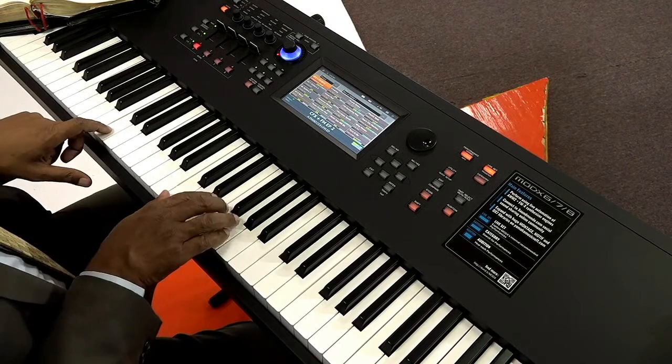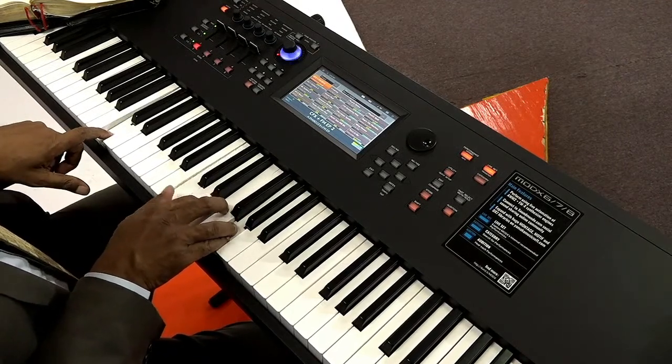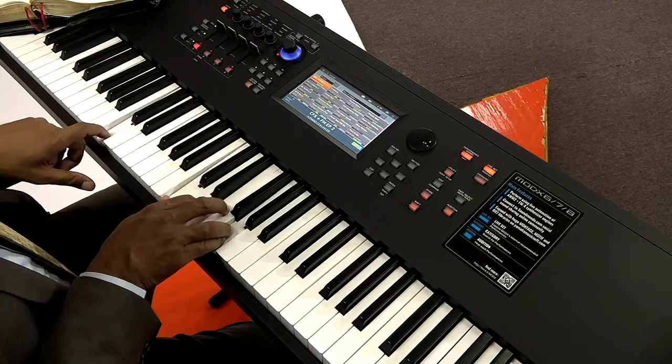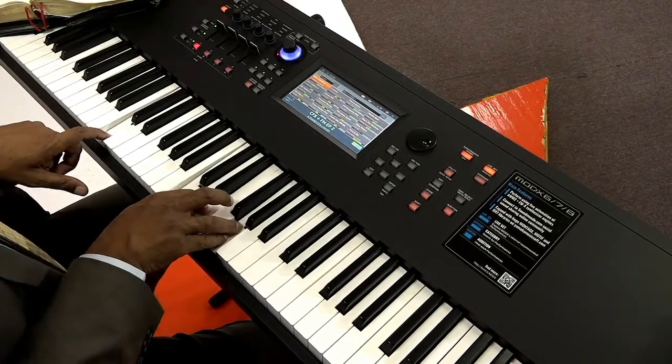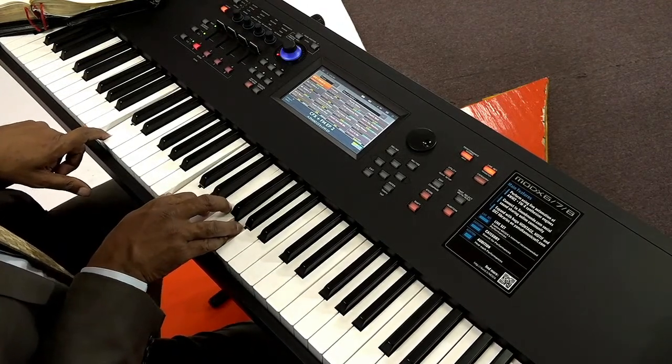So let's put it at the bottom and see what it sounds like. It gets lost. Because you hear this as the dominant note because it's the highest.